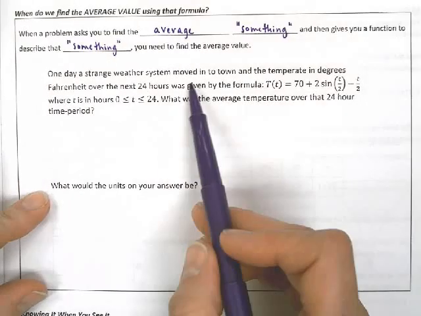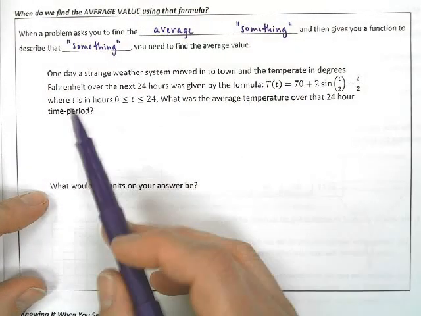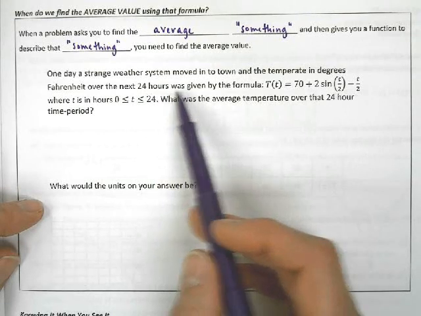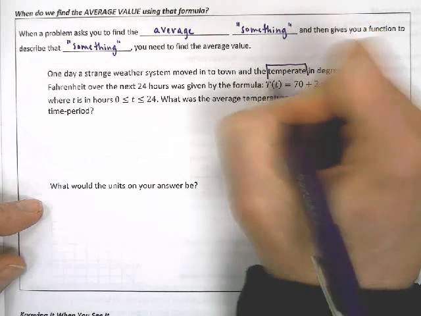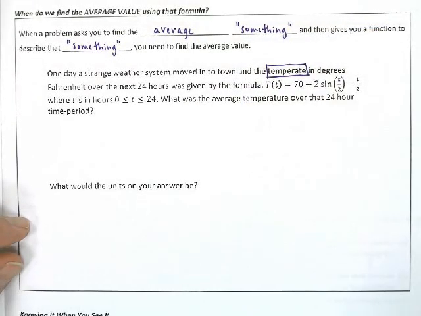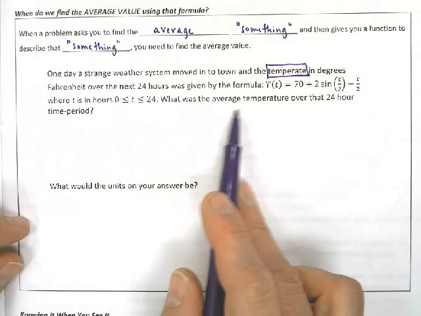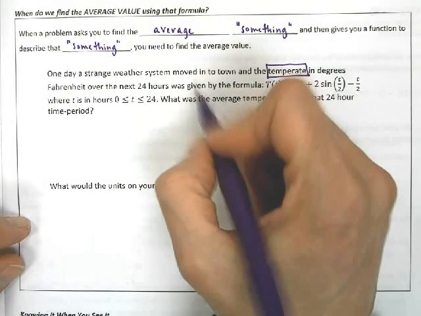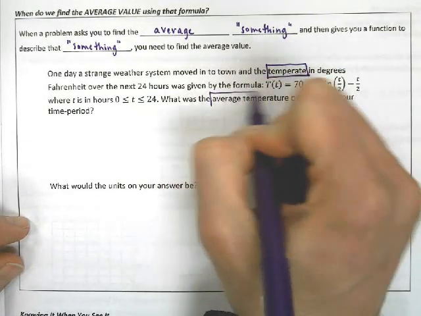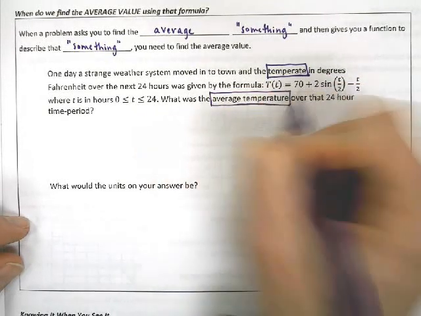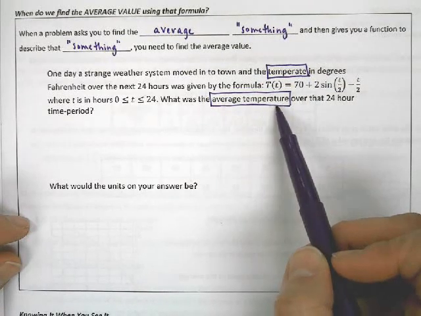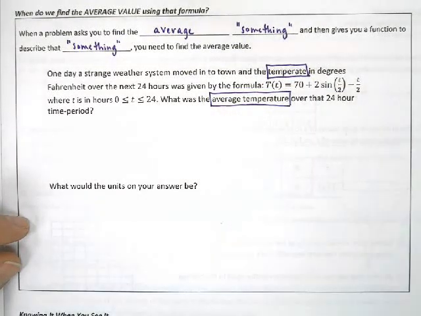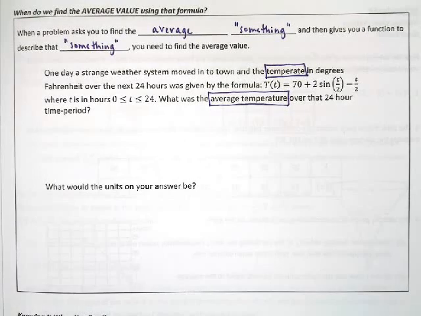So it says, one day a strange weather system moved into town, and the temperature in degrees Fahrenheit over the next 24 hours was given by this formula. So they're giving me a formula for temperature. Okay, and that says, what was the average temperature over that time period? So again, to go back to our silly generalization here, they asked me for average temperature and they gave me temperature. So that tells me I'm going to use that average value formula.